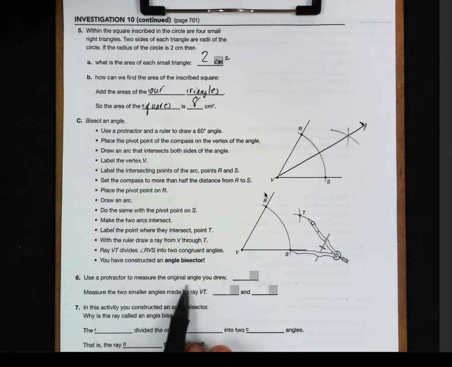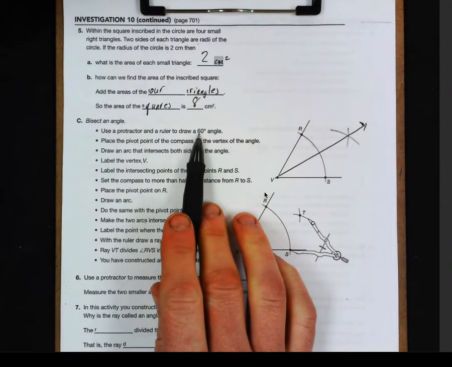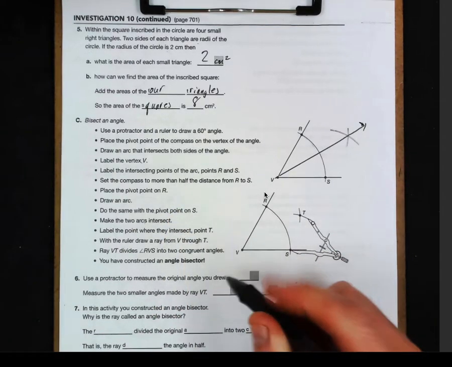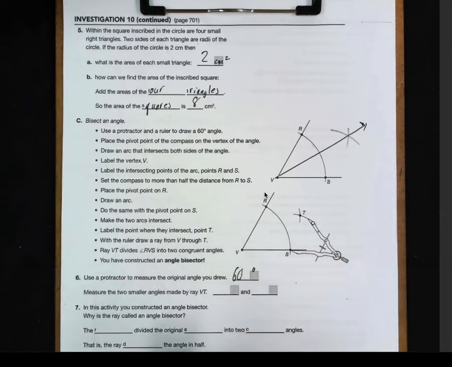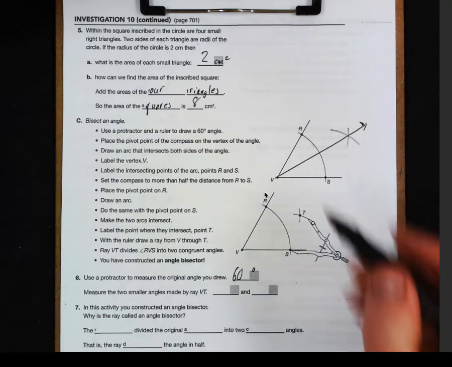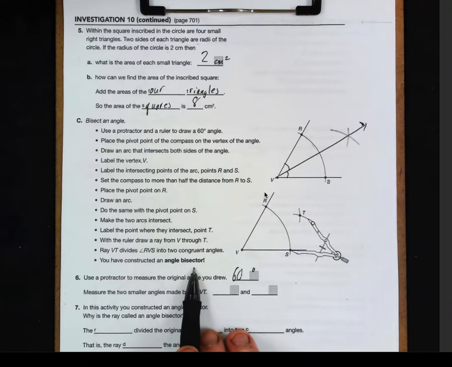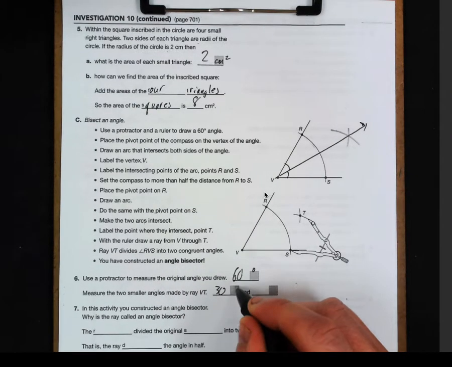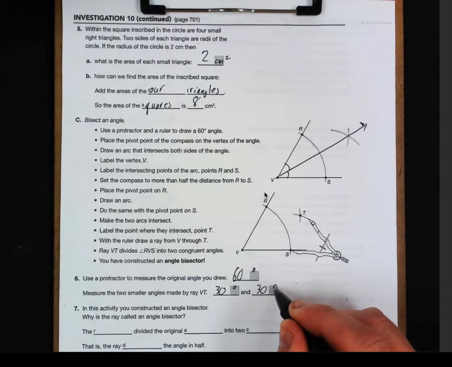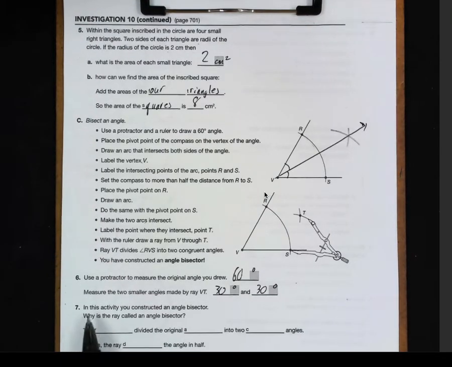Use a protractor to measure the original angle you drew. I don't need to do that, guys. They told me to draw a 60-degree angle. Now measure the 2 smaller angles by ray VT. So now I want to know, what is this one and what is this one? Well, guys, it's a bisector. It cuts it in half. So half of 60 is 30. The other half of 60 is 30. In this activity, you constructed an angle bisector.